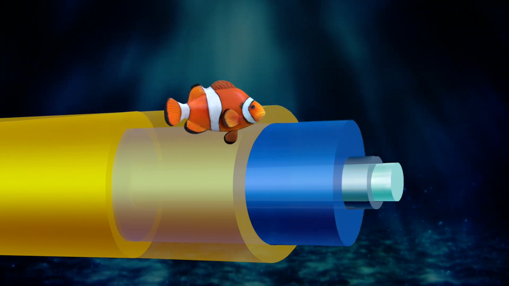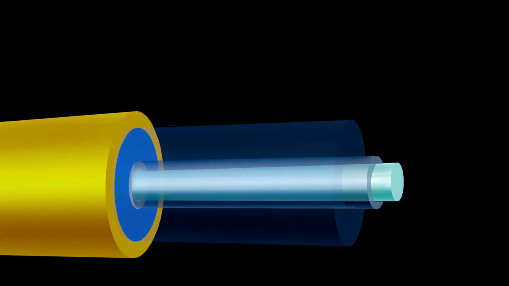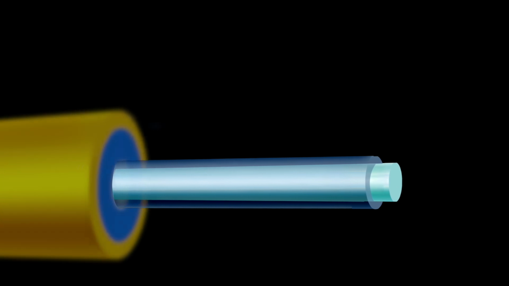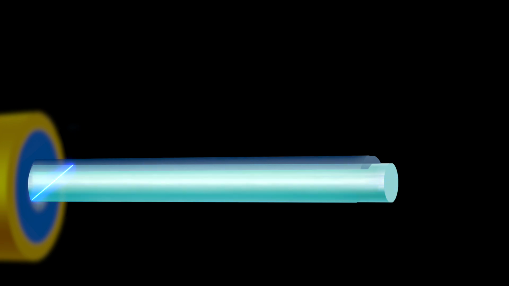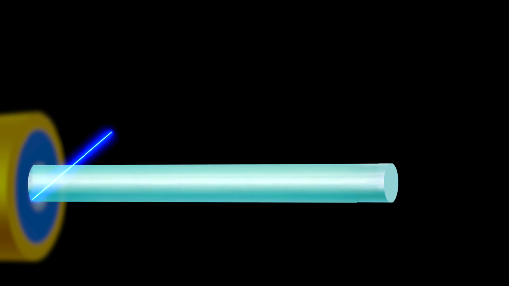Now, let's explore why the glass cladding is so essential. Its main function is to enable total internal reflection, ensuring that light continually bounces within the core as it travels long distances without leaking into the surrounding environment. Without the glass cladding, the light would lack a surface with a lower refractive index to reflect off, causing it to pass straight out through the sides of the glass core.